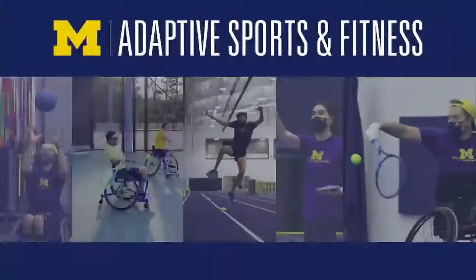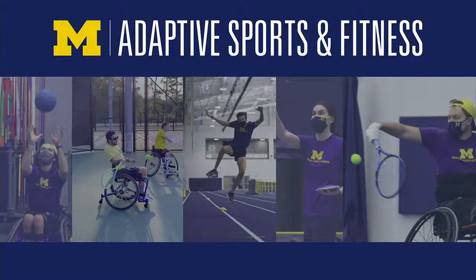I'm happy to be here today to talk about University of Michigan Adaptive Sports and Fitness, what we do, what we're all about, what we're trying to work towards, and really what we're doing at the University of Michigan to change the landscape of accessibility and the narrative around disability and how that's viewed on campus and within the larger community. Just so I get a sense of the room here, how familiar is everybody with adaptive sports?